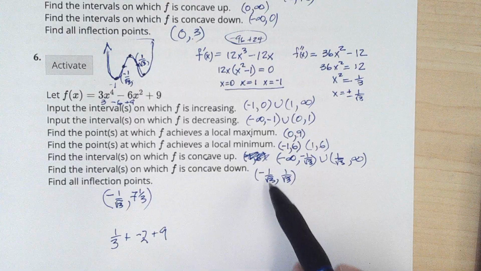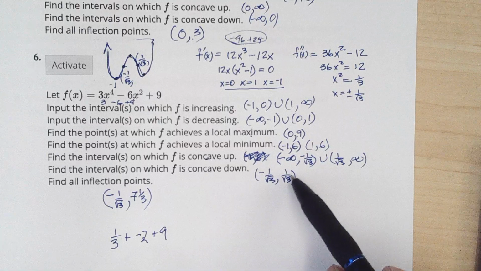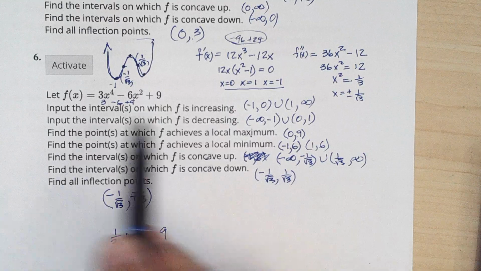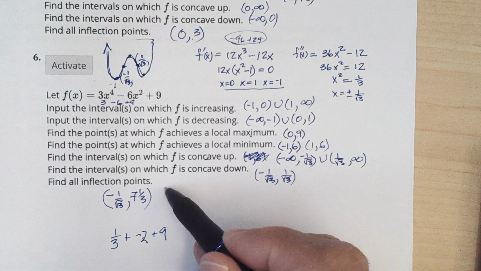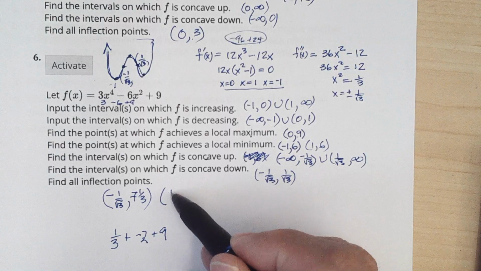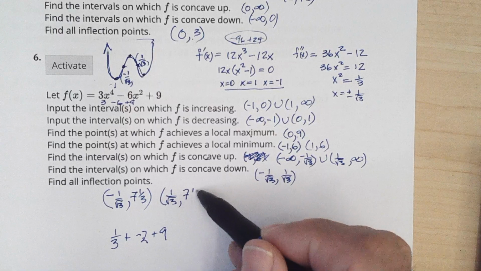And when I put the positive other one in, 1 over the square root of 3 to the fourth, it's going to be the same thing. So the other inflection point is at 1 over the square root of 3, 7 and 1/3.